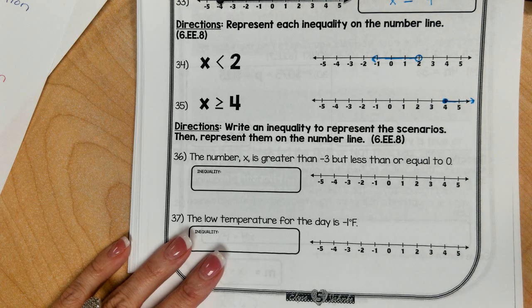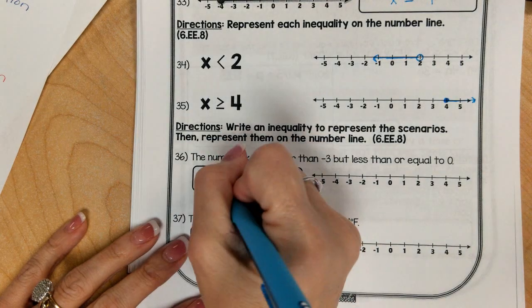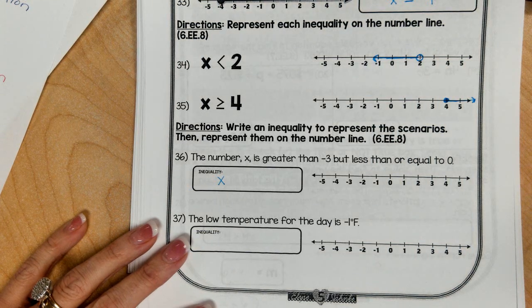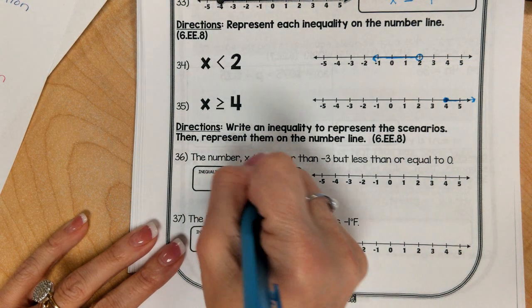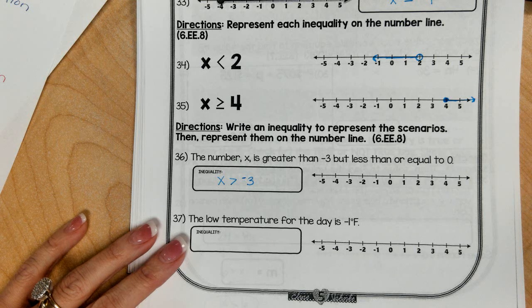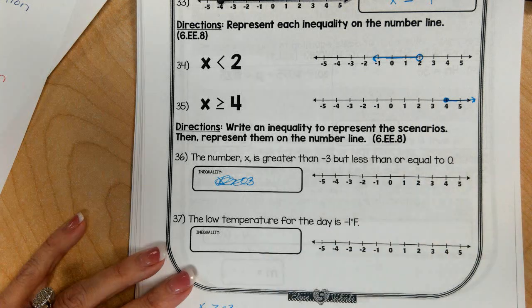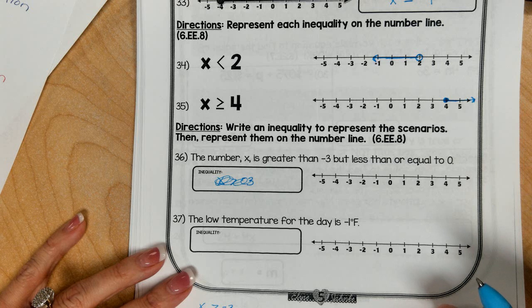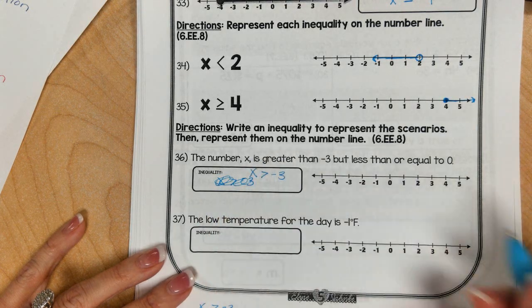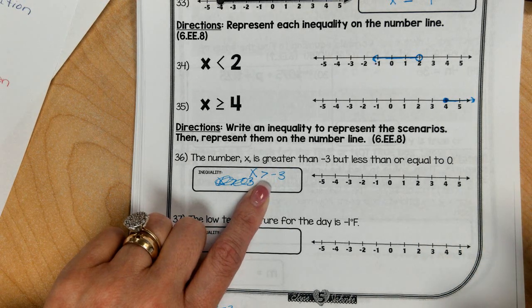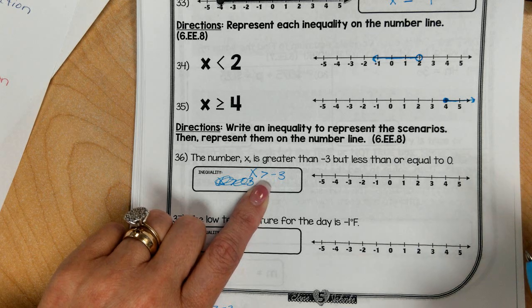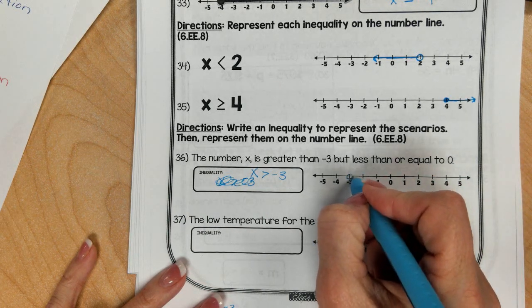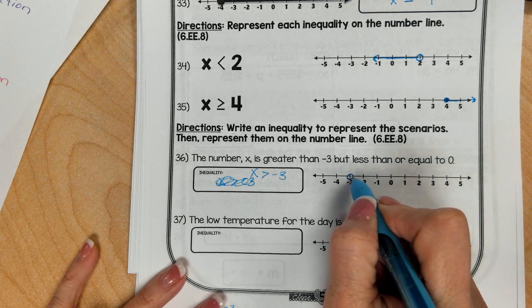It's what we had from Monday. Alright, it says the number x, so I know I'm going to use an x. That's my variable. Right? Is greater than. So what sign am I using here? The greater than sign. x is greater than -3, but less than or equal to 0. Let Cindy read that again. It's going to be but less than or equal to 0, so it can be equal to or less. So x is greater than -3. So I know it is, what kind of dot? Open or closed? It's not equal, so what is it? Open. Not means open. So I'm going to find my -3. I'm going to put me an open dot. And it's going to go to the right.